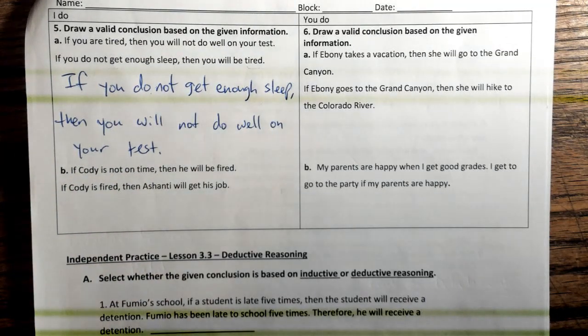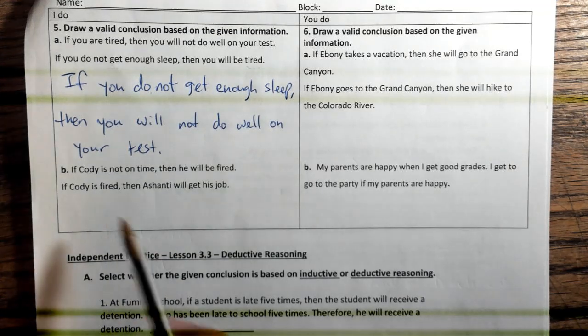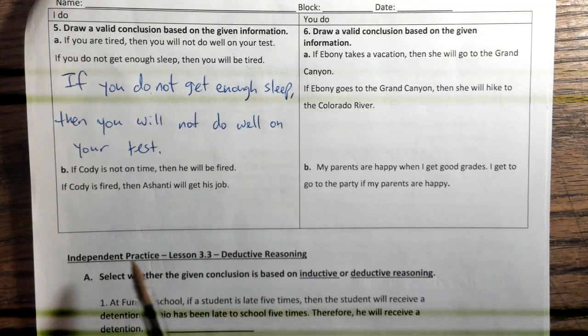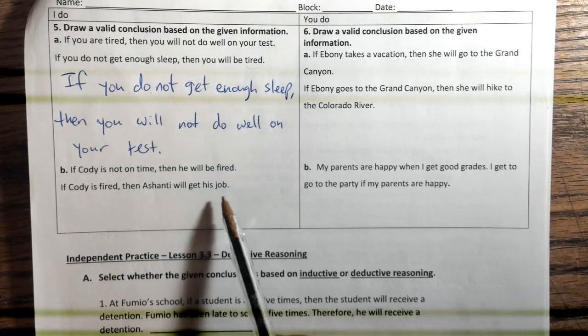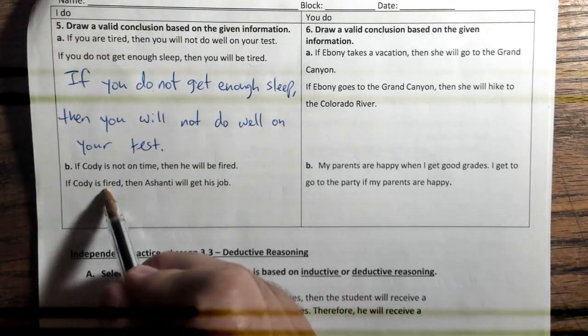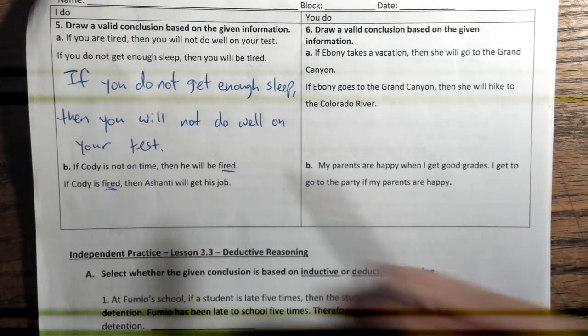Part B. If Cody is not on time, then he will be fired. If Cody is fired, then Ashanti will get his job. So see here we got fired, fired.